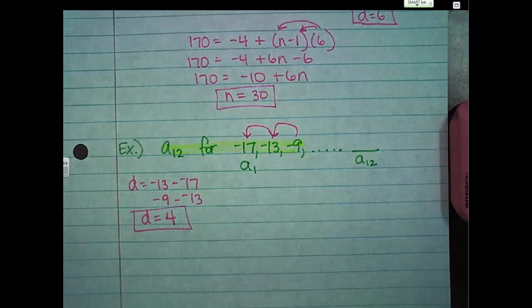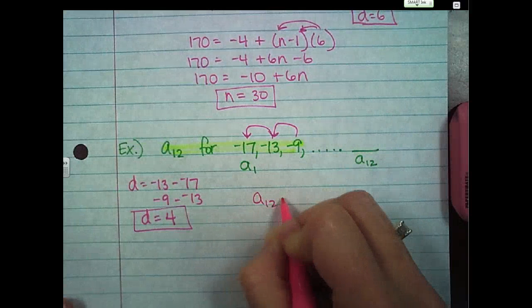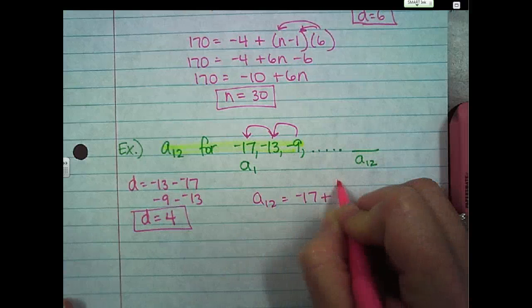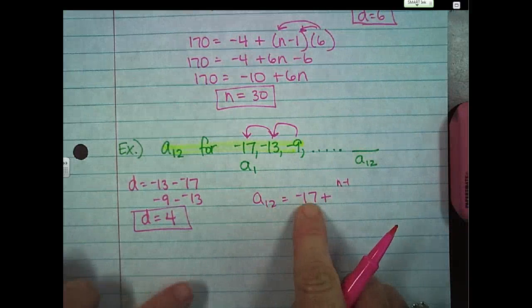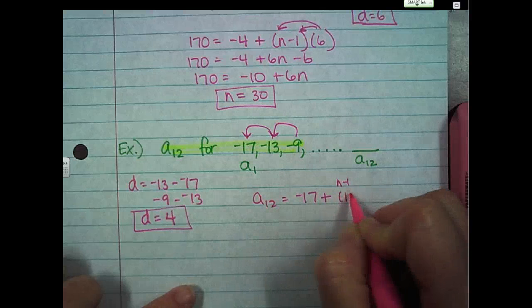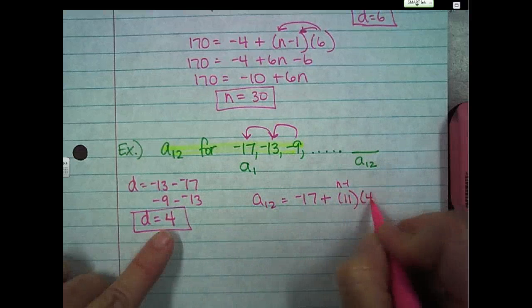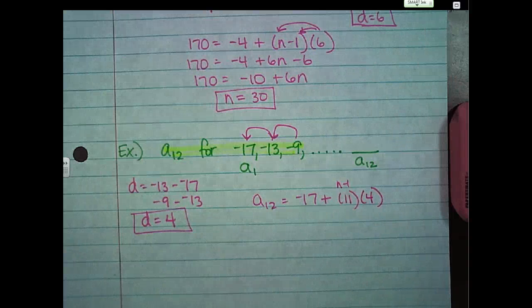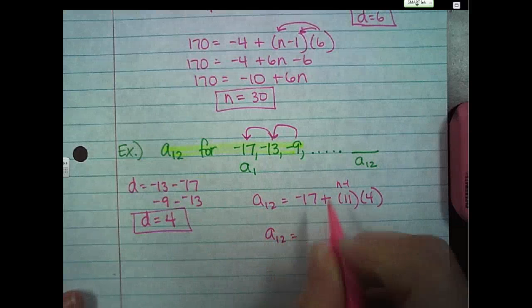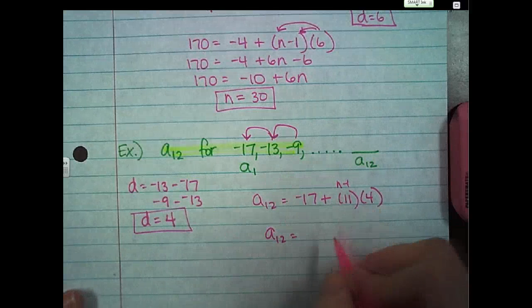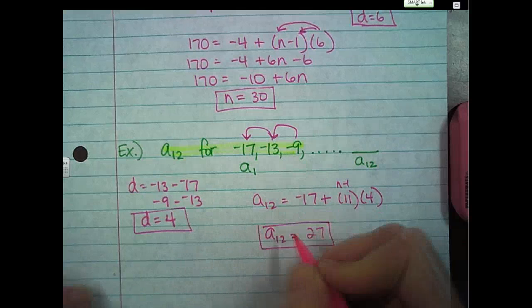Okay, so let's use our formula. Basically what I'm saying is I want to apply 4 how many times actually? Not 12, but how many? 11. Okay, so your formula says the 12th term starts with my first term plus n minus 1, because I've already got the first one. So if I'm looking for the 12th term, I need 11 jumps, right? And each jump is 4. You see it? So a sub 12 is this plugged in your calculator, which would be 27. So the 12th term is 27.